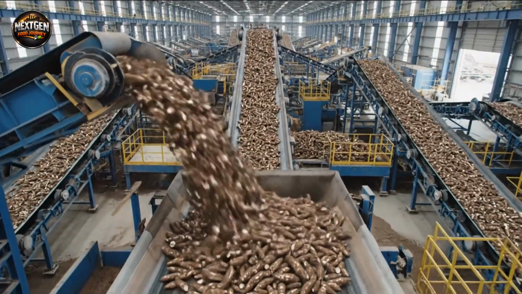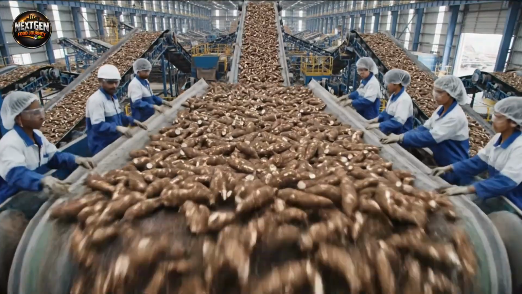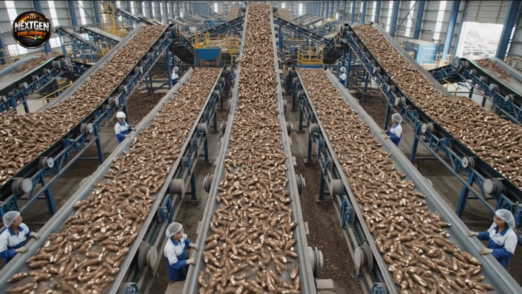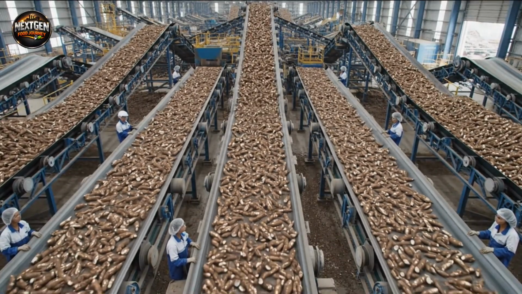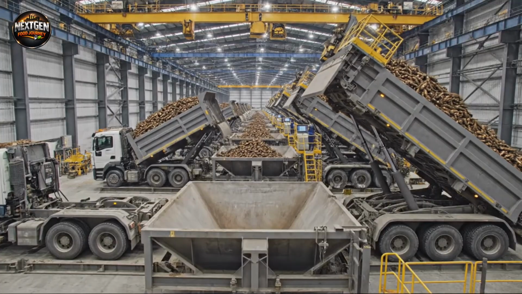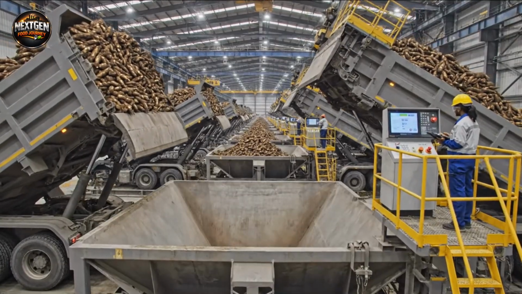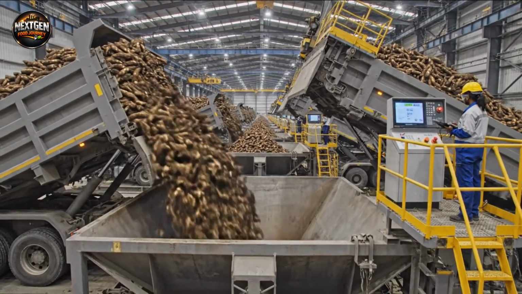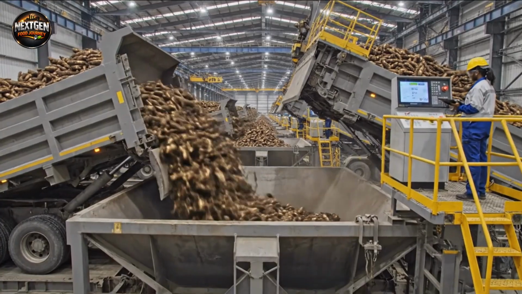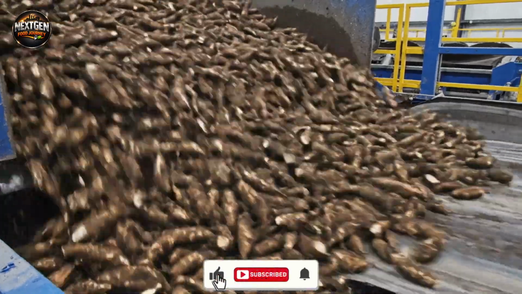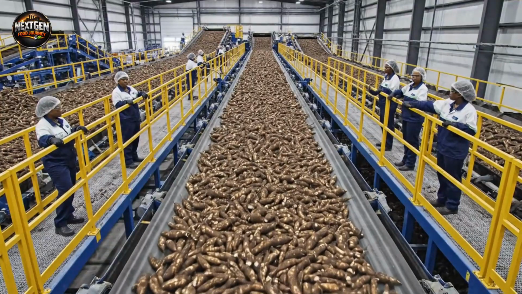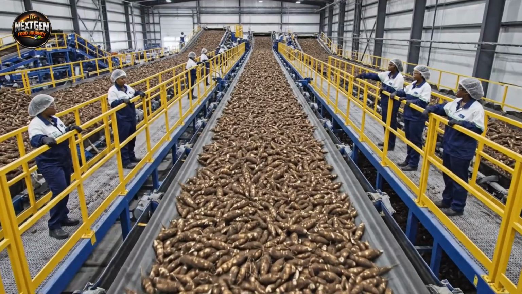Watch the belt spin. Too much debris on this side. Keep the flow steady on the left side. Looks good, moving into the washer.